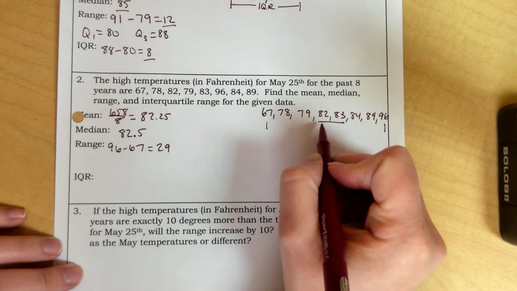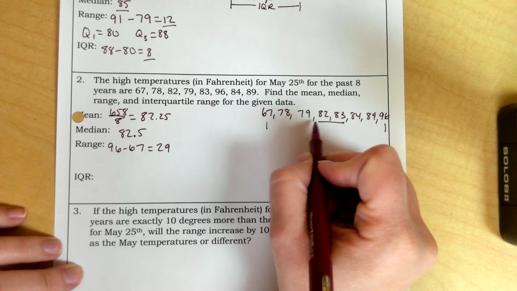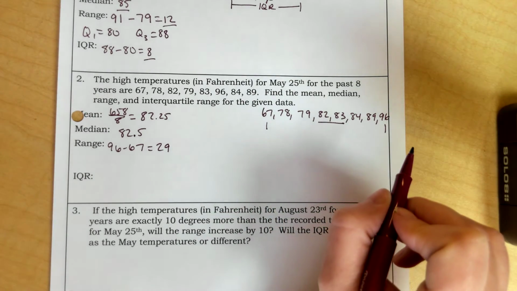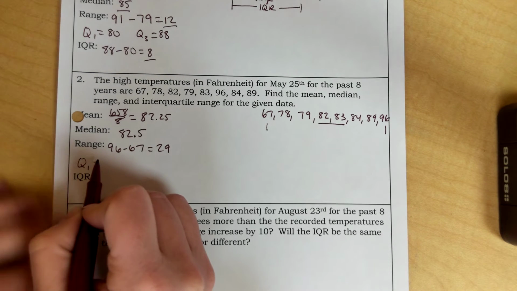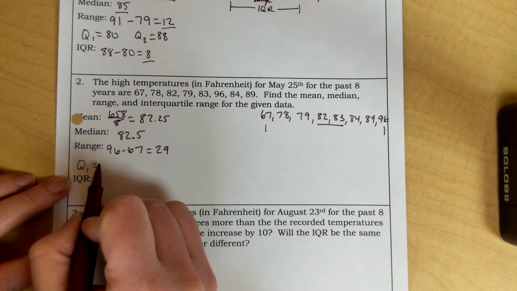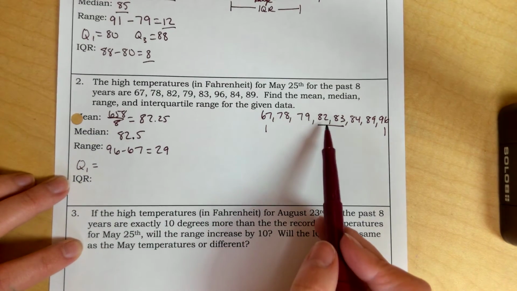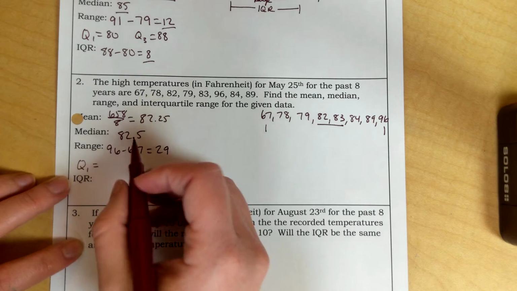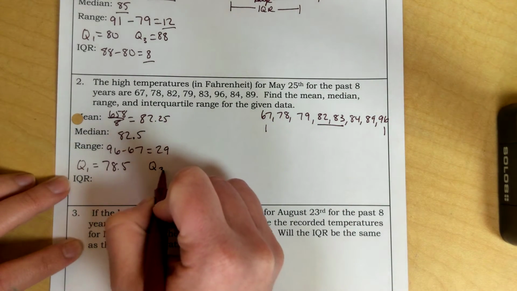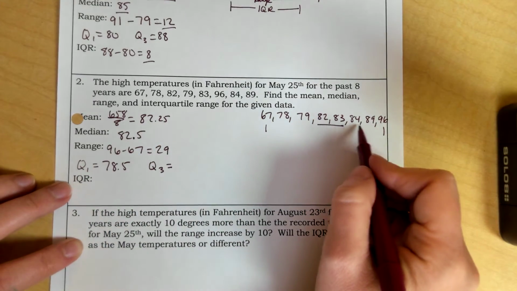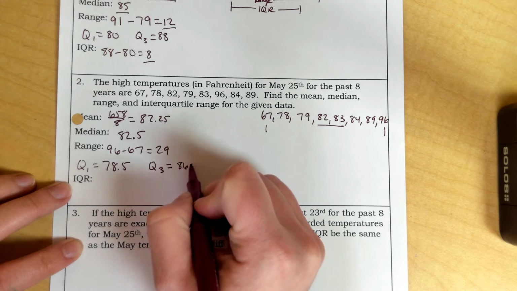Then we have a lower half of data. So our first quartile here is going to be, let's see, below 82.5 we have a 78 and a 79 in the middle there, so it's going to be 78.5. Then the third quartile will be 84 and 89, and the average of that is 86.5.